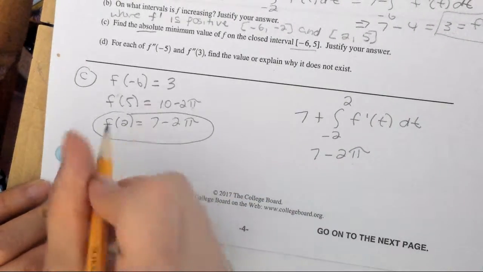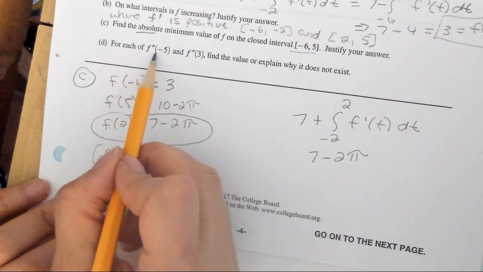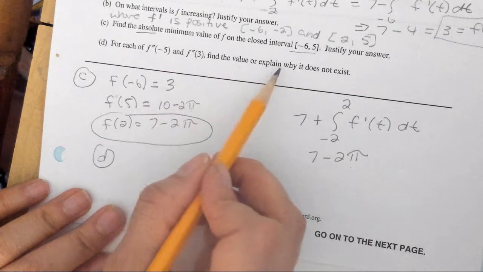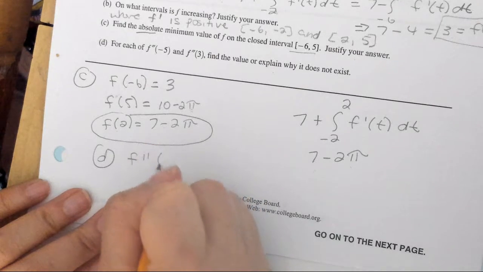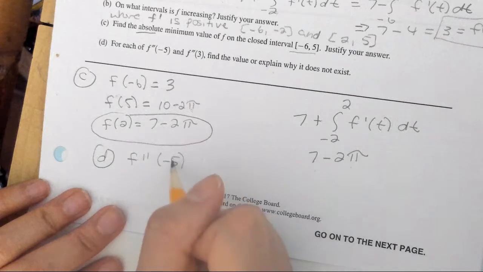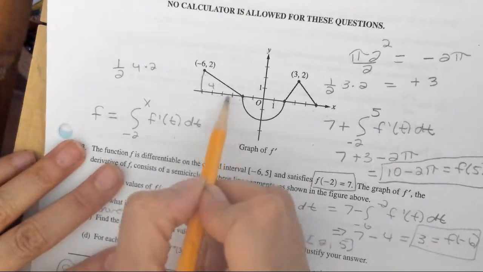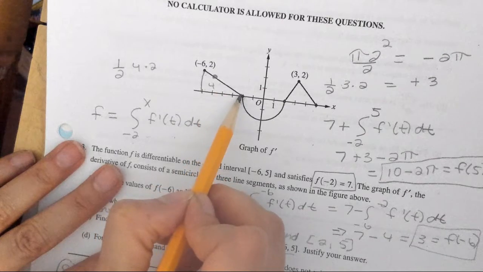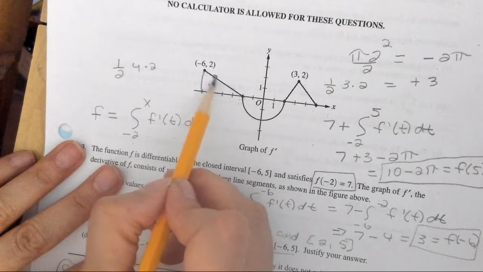And now D. For each of f double prime of -5 and f double prime of 3, find the value or explain why it does not exist. F double prime of -5. Well, this is if I take the derivative of the derivative at -5. Go to our graph of the derivative. So 2, 3, here is -5. Well, look at this. It's a line. And the derivative is the slope of a line at a point. I can figure out this slope.